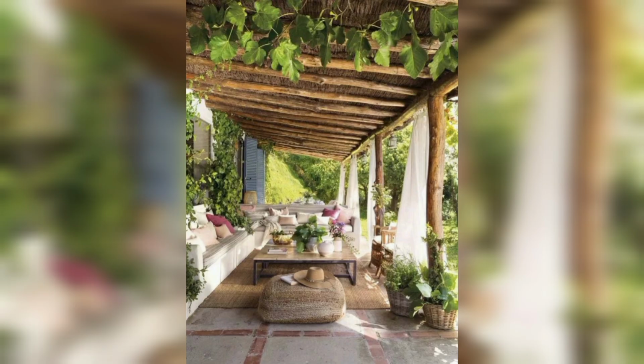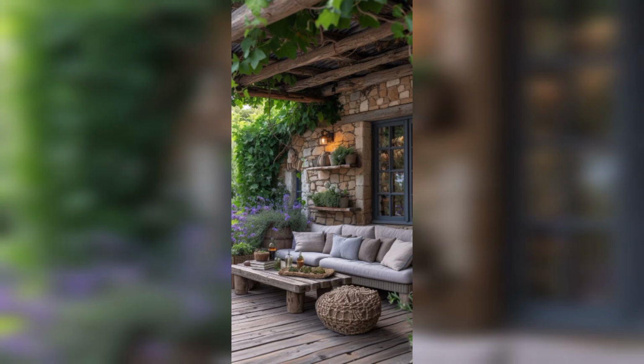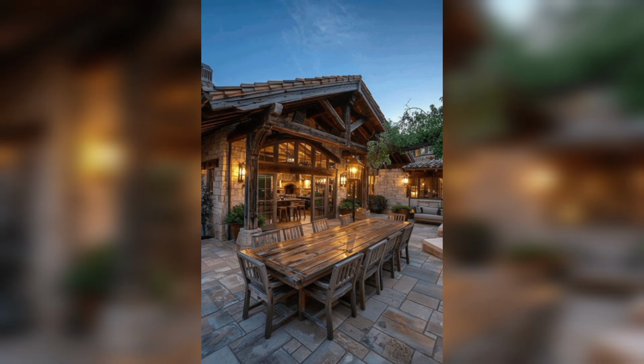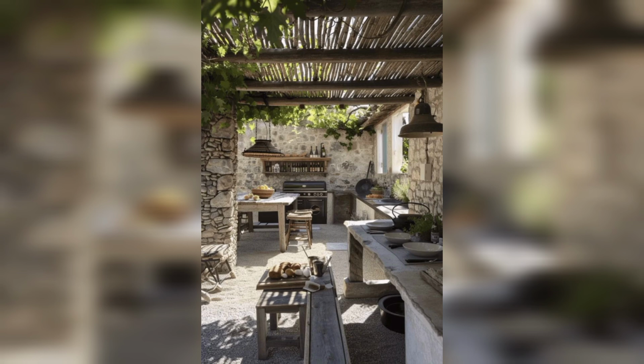Here are some creative ideas to help you get the perfect rustic look for your patio.